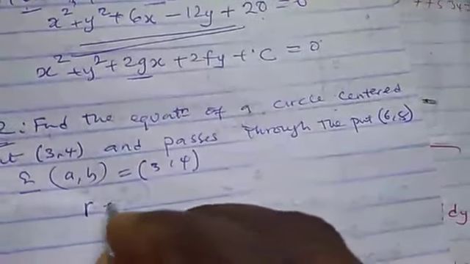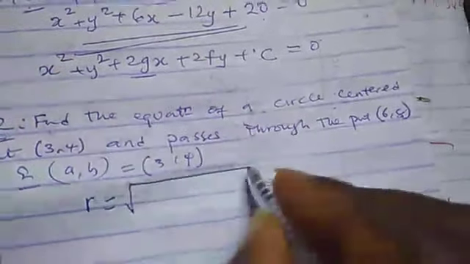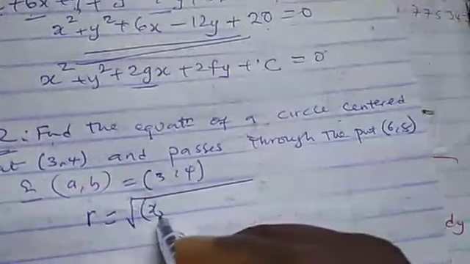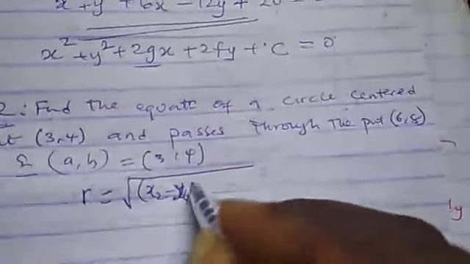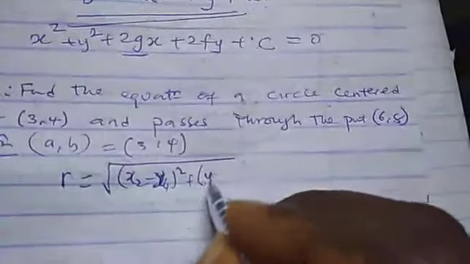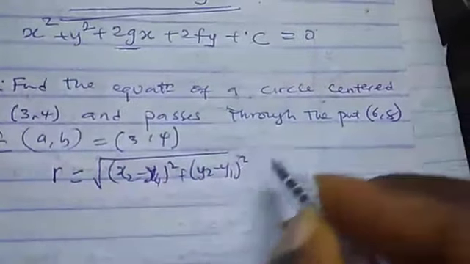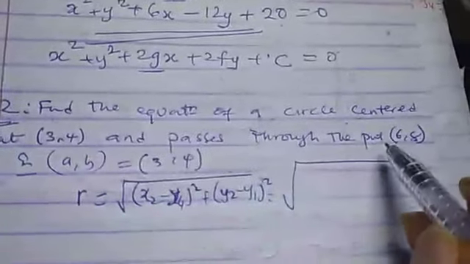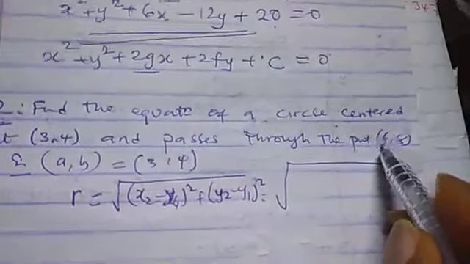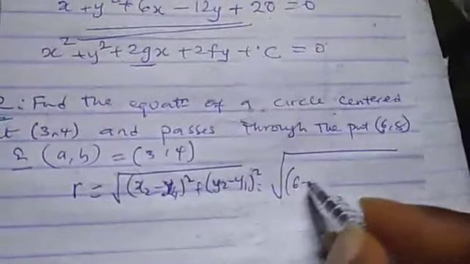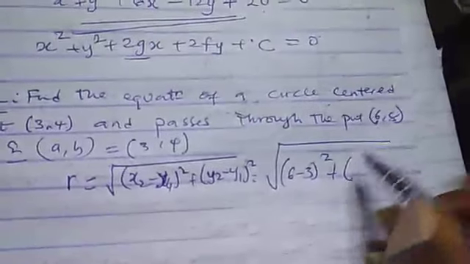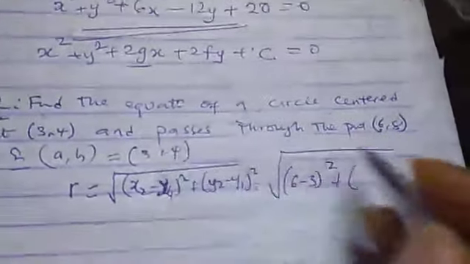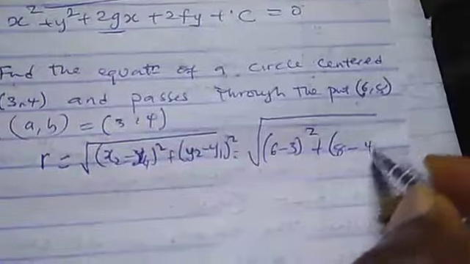In this case, r is, if you still remember, the square root of (x2 minus x1) squared plus (y2 minus y1) squared. That will be 6 minus 3 squared plus 8 minus 4 squared.